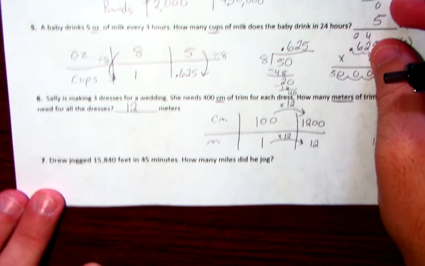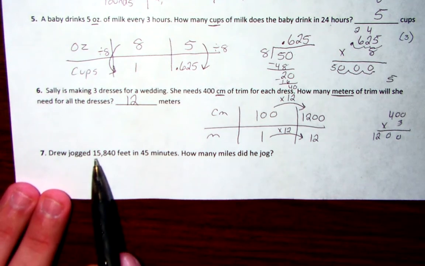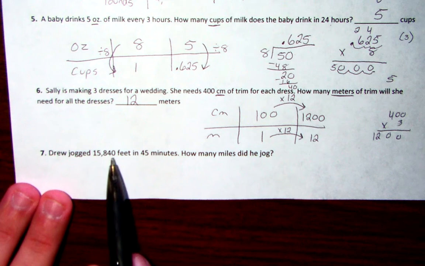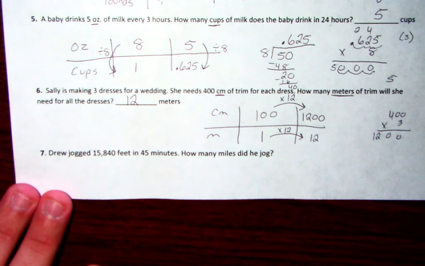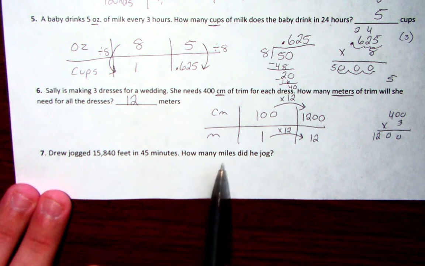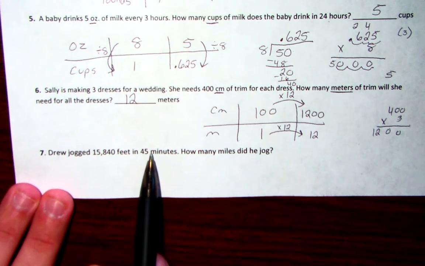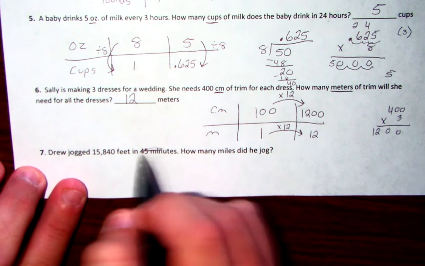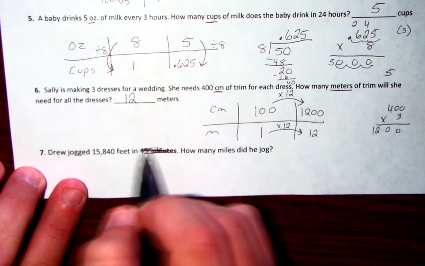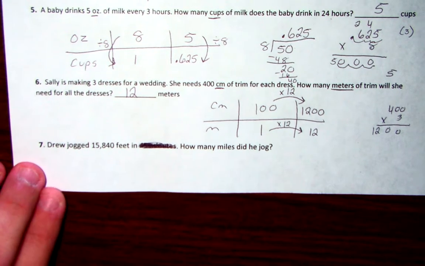All right, this next one's going to be some fun here. Drew jogged 15,840 feet in 45 minutes. How many miles did he jog? Well, if we read this question, do I care how long he jogged for? No. So this 45 minutes is extra added information. I'm just going to get rid of it because I don't want that 45 to throw me off.